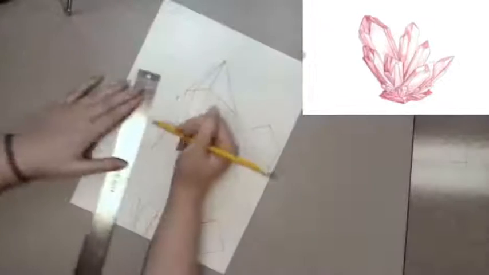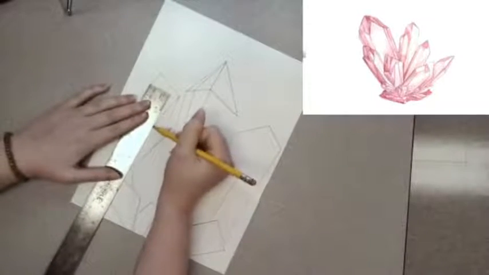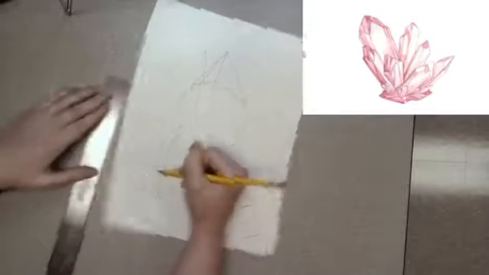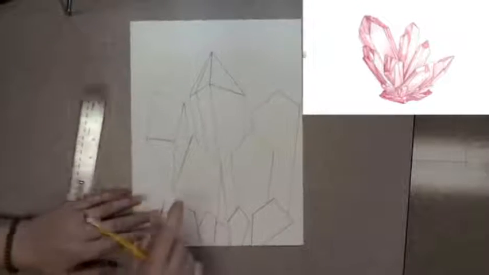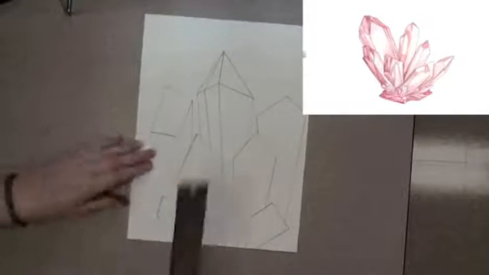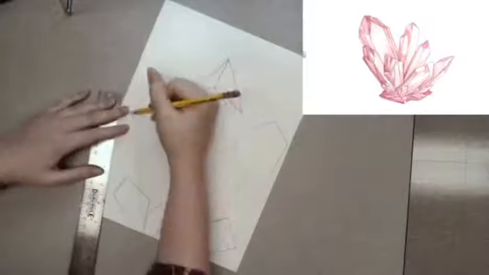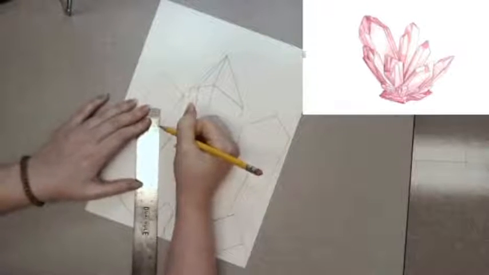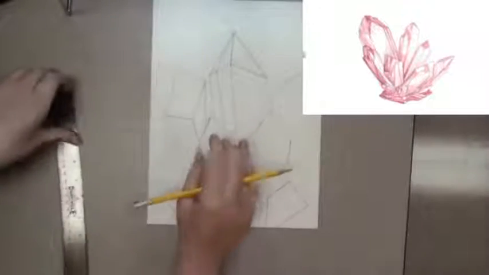Okay, so I'm drawing this line down. I'm not going straight up and down. Okay, let me show you what that would look like. See, if I drew that straight up and down, it would look kind of wonky. You want those lines to follow these two lines that you've already made for your shape. So it looks like the crystal is going all in the same direction. Okay, that looks a lot more natural.